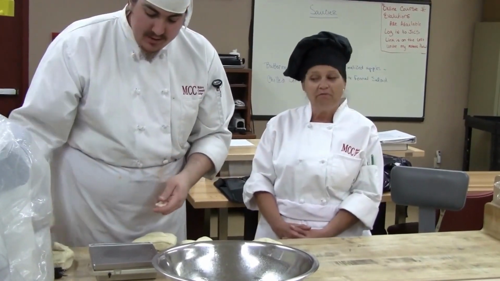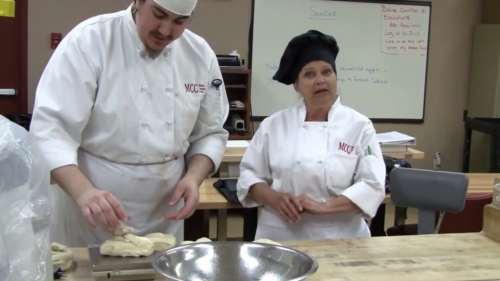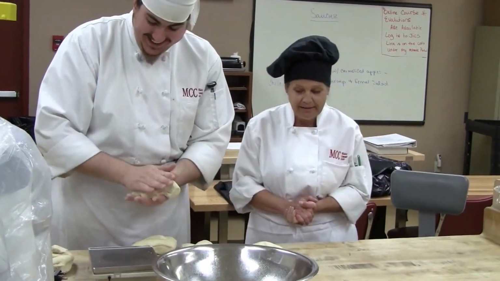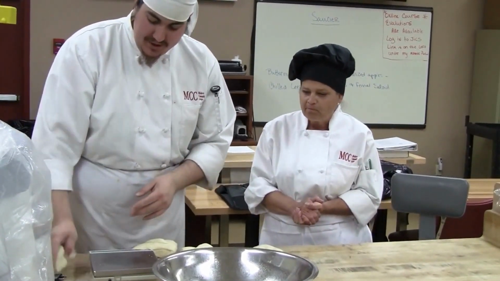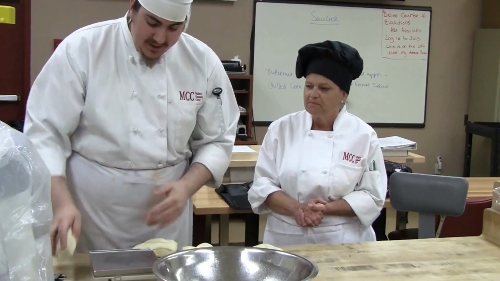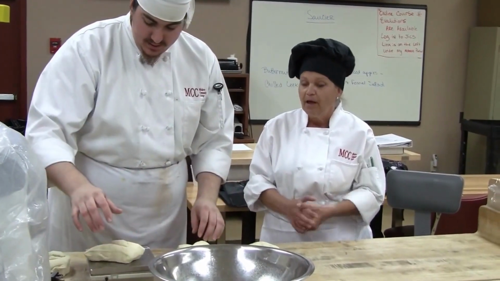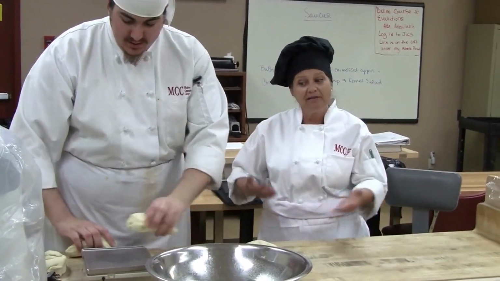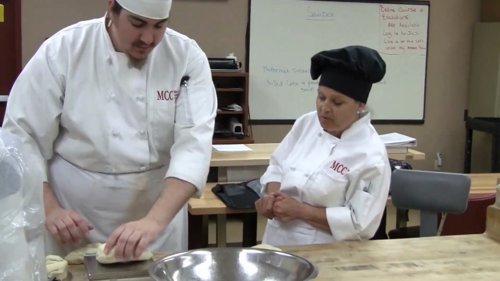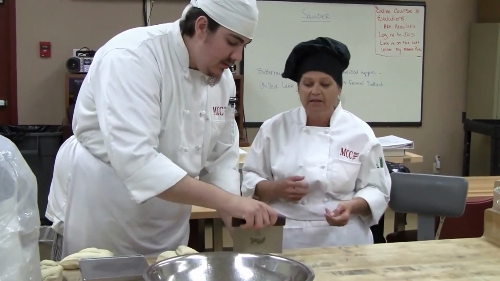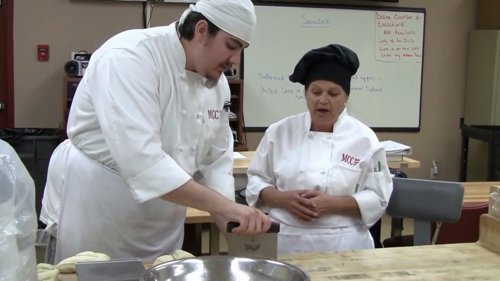Got a student who's very persnickety about weighing his dough, which I like. I just want to make sure that they all come out roughly the same. Why is that? Because if they weren't the same size, they wouldn't cook evenly or bake evenly, and then you would have some bread that might be doughy on the inside and some that might be too done.